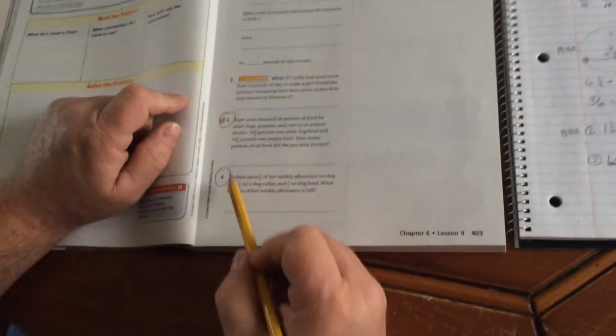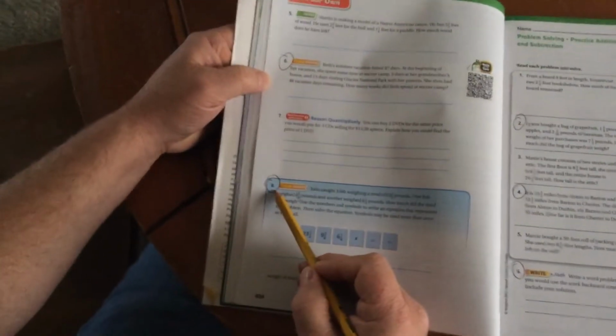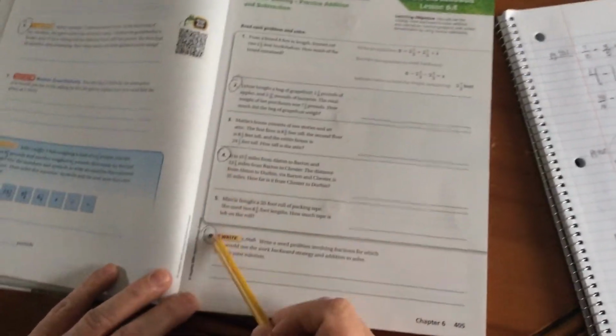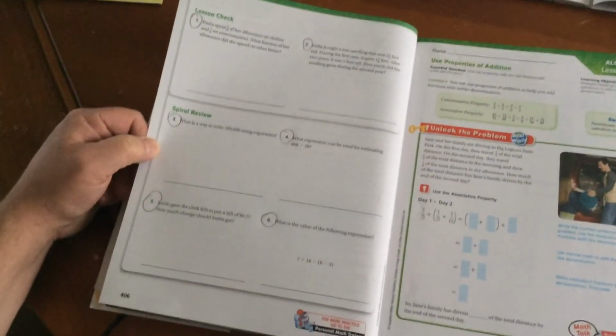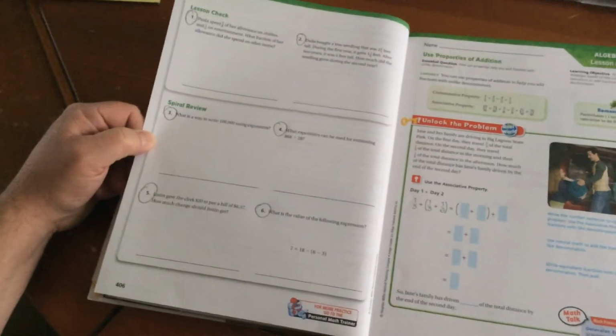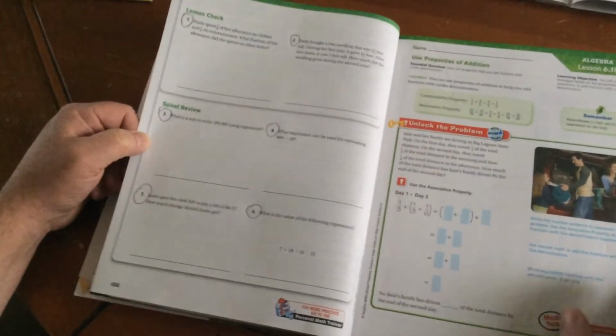Okay, now your assignment for lesson 6.9 is page 403. Go ahead and do numbers 3 and 4. Then turn to page 404, and you're going to do numbers 6 and 8. Then page 405, you're going to do numbers 2, 4, and 6. And then lastly, page 406, the lesson check and review. There are 6 problems. I would like for you to do all 6 of those problems. I'll be posting the answers later at the end of the week, so you can check your work.